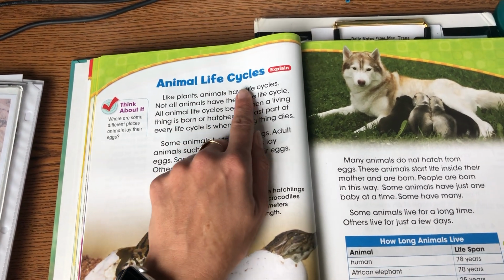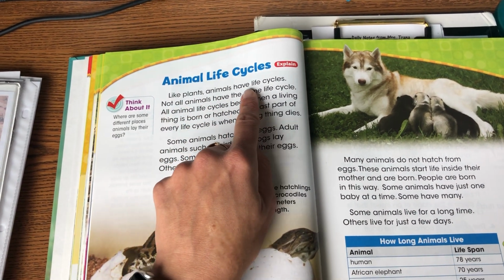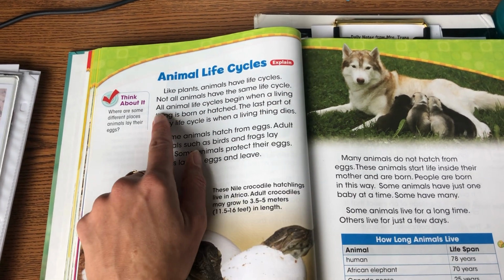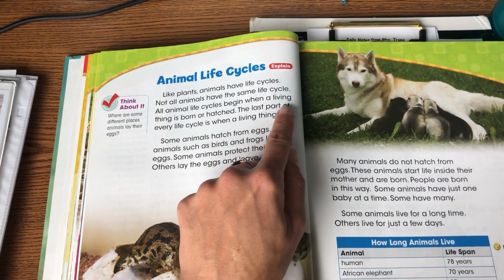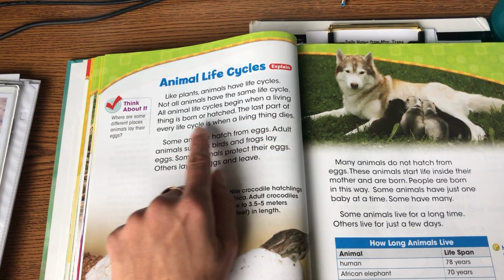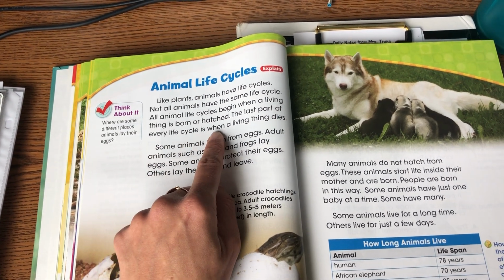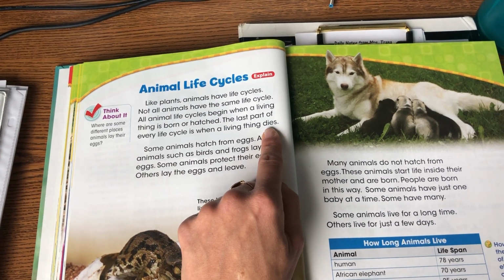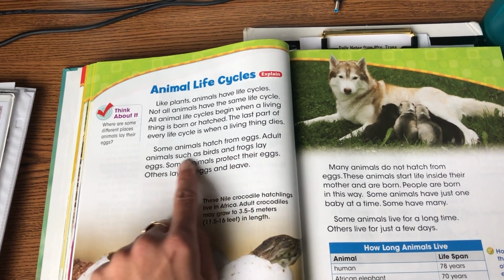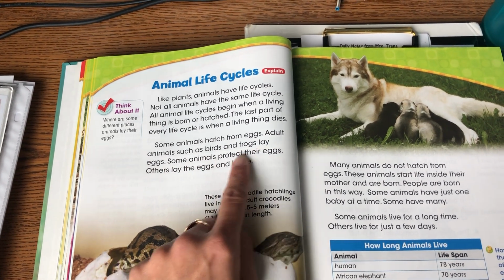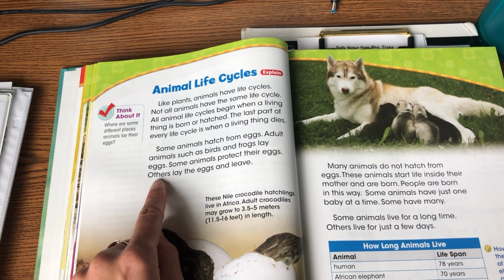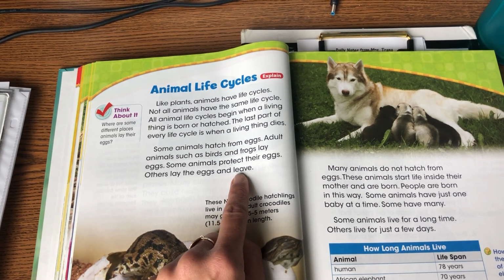Animal life cycles. Like plants, animals have life cycles. Not all animals have the same life cycle. All animal life cycles begin when a living thing is born or hatched. The last part of every life cycle is when a living thing dies. Some animals hatch from eggs. Adult animals such as birds and frogs lay eggs. Some animals protect their eggs. Others lay the eggs and leave.